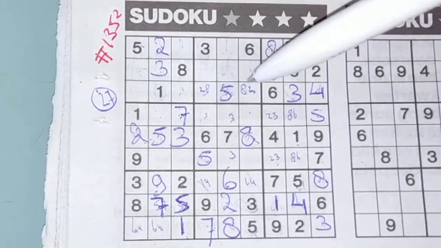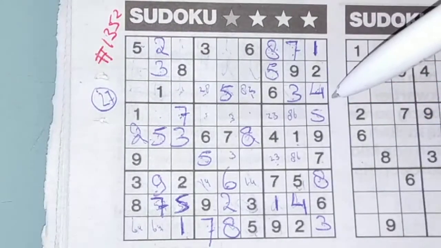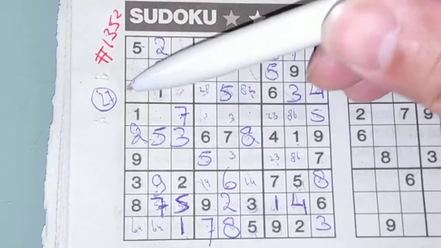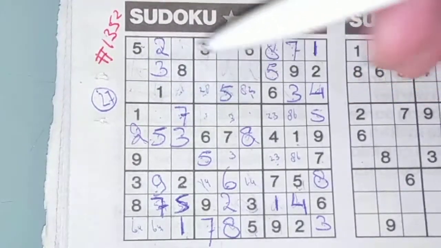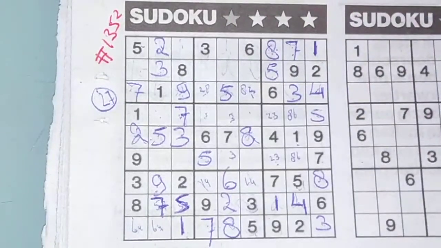So we have a 2 and an 8, 2 and 8. The other two numbers in the third row are the numbers 9 and 7. We see here 7, no 7 there, 7 should be here, and the 9 goes there.